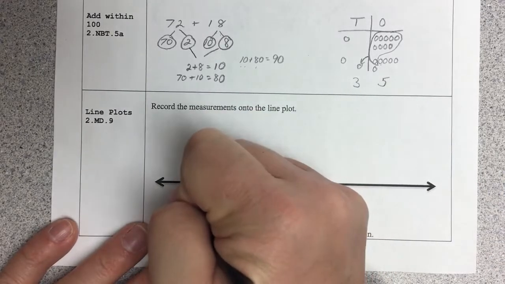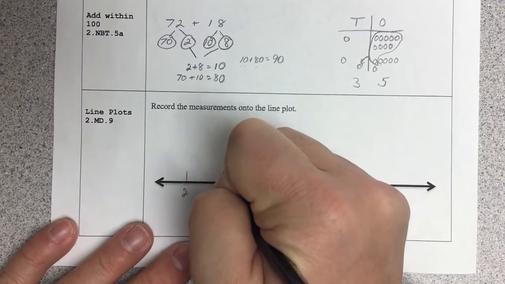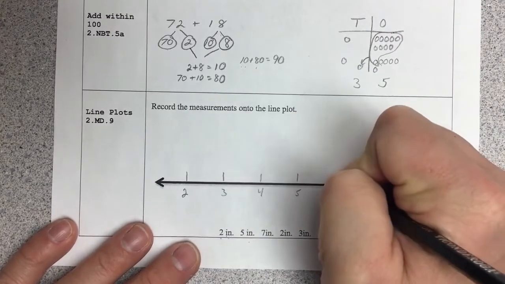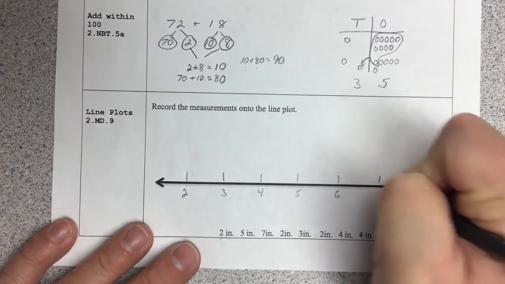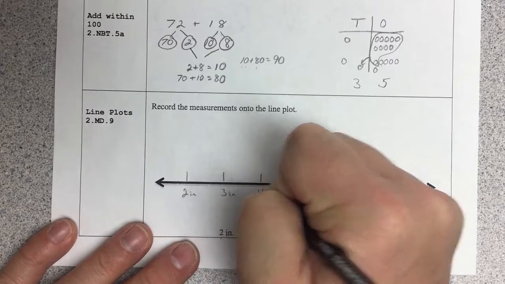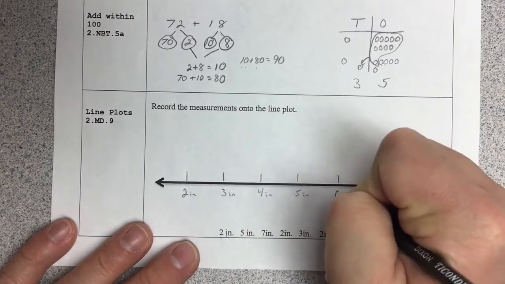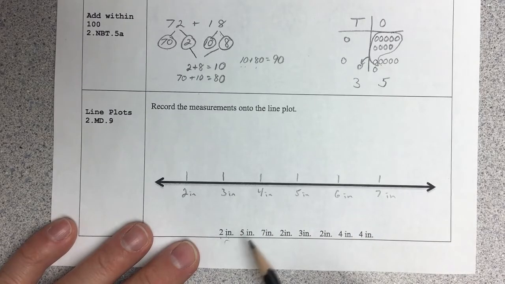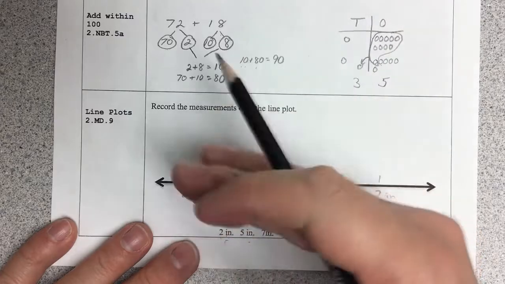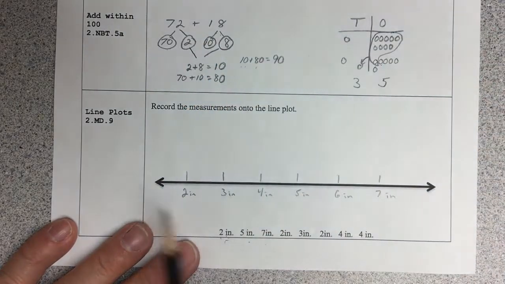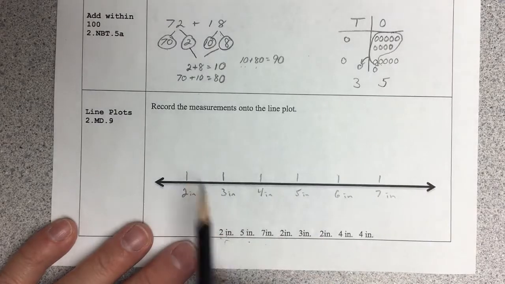So I'm going to start at 2, 3, 4, 5, 6, 7. And now I'm going to put inches on here. And now remember, I'm going to draw an X for each time it occurs. My X's, I want to keep them about the same, and I want to keep the distance between the X's consistent so that I can just scan through my data and quickly compare numbers.